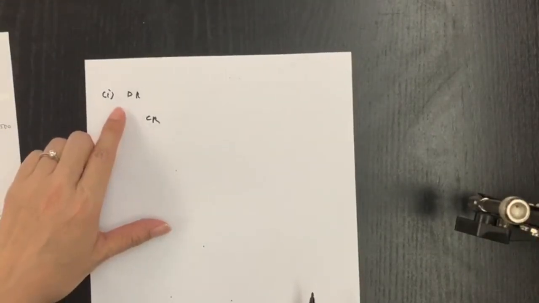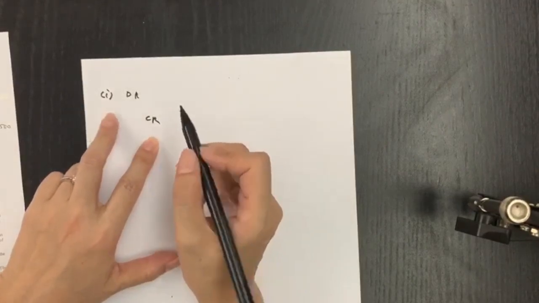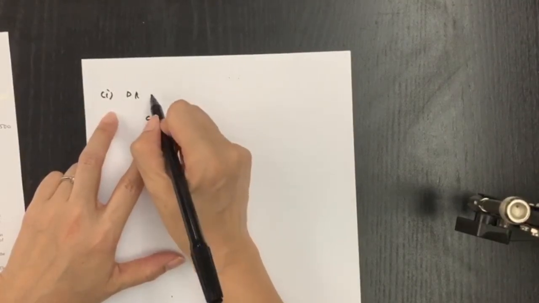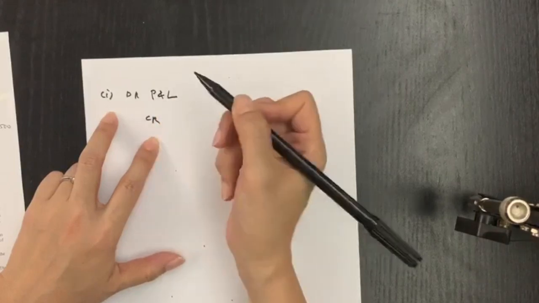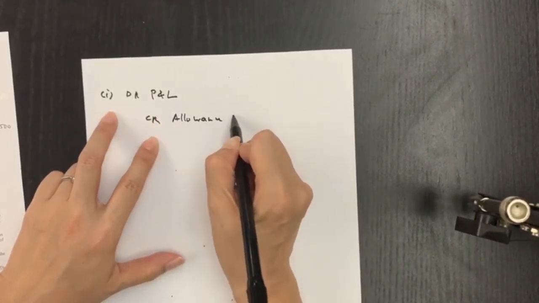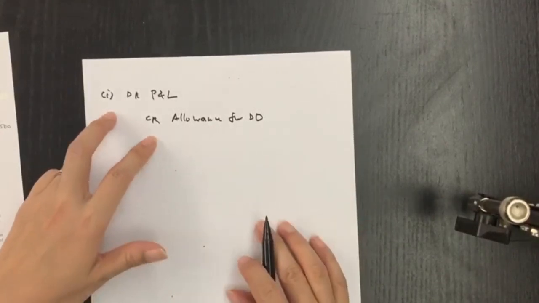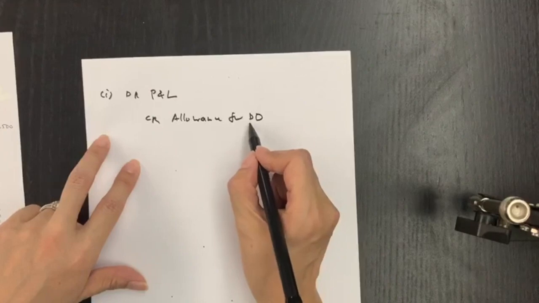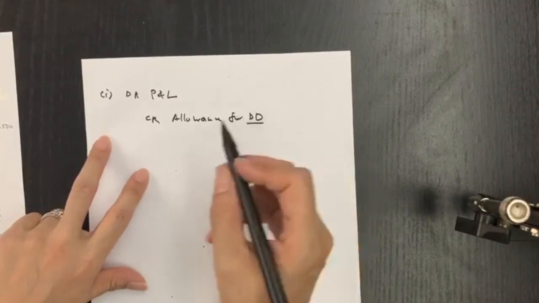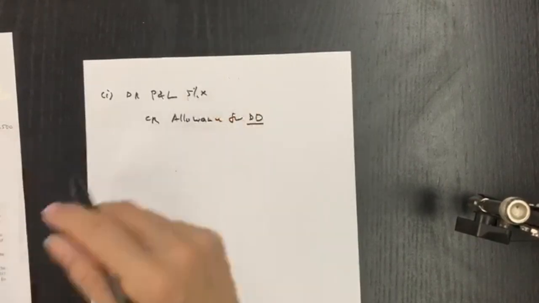So what is the double entry to provide allowance for doubtful debts? So the double entry is debit profit and loss account as usual, and then we credit allowance for doubtful debts. Since this is my workings only, it's okay that I write abbreviations. So that will be 5% times trade receivables.